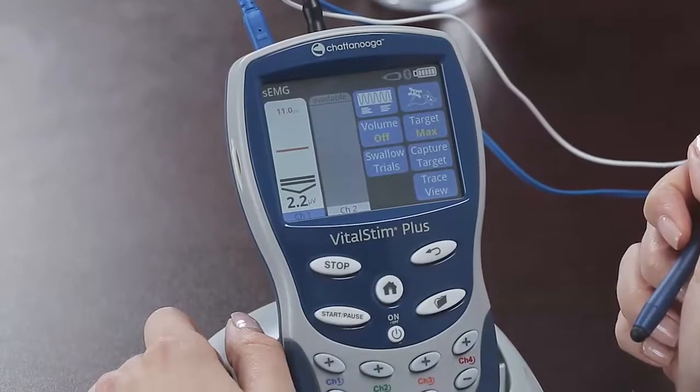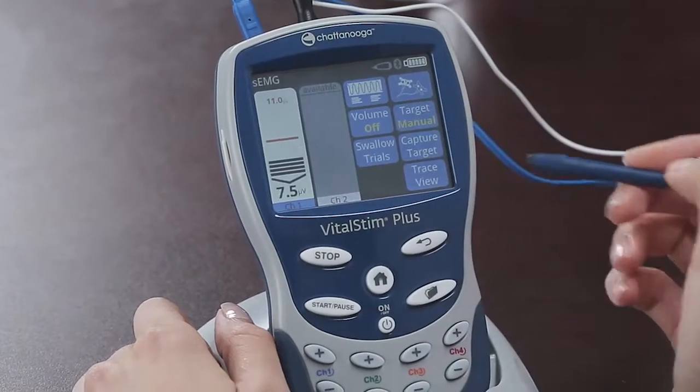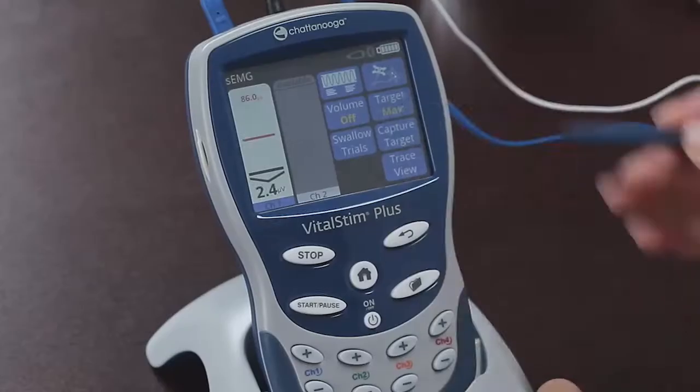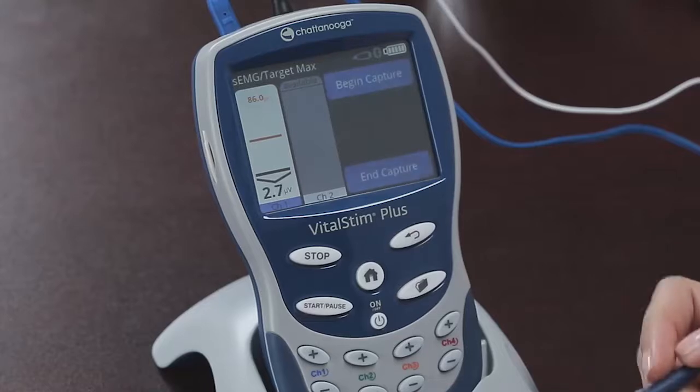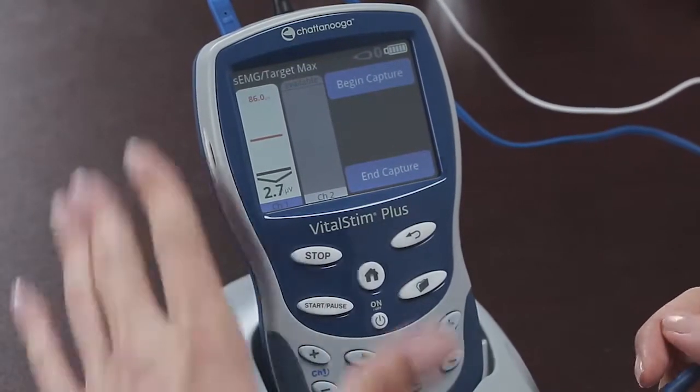number of swallows to strive for, the swallow trials. The target can be adjusted manually or automatically. In target max mode, the automatic mode, pressing the capture target button will result in the unit recording several attempts of the patient and then setting that as the target level for the exercise.